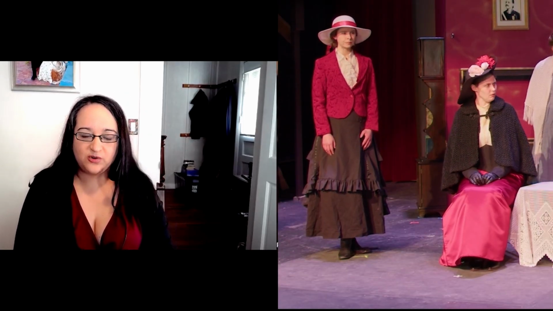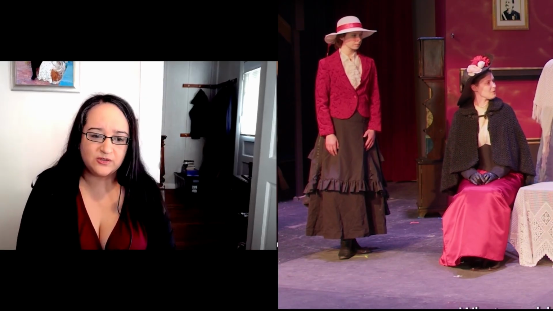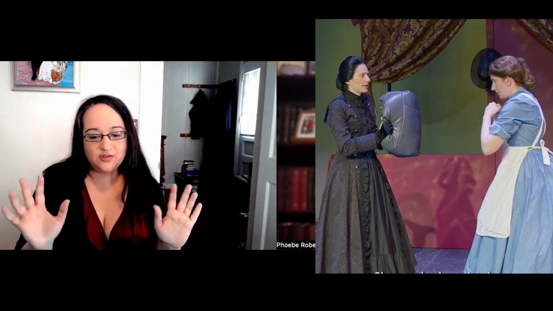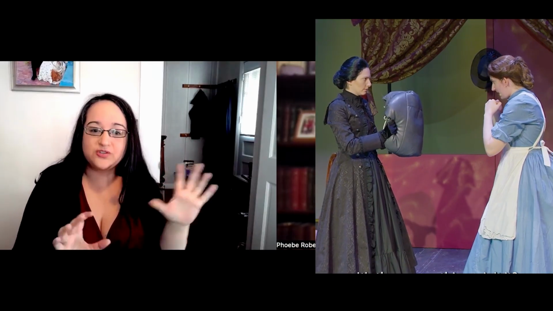What are the characters' relation to each other as far as the difference in their standing? We can't always go as far as we would like with perfect reproductions of costuming of the time. So sometimes it's more about making sure the costumes fit relative to each other as far as social standing goes. Very cool.